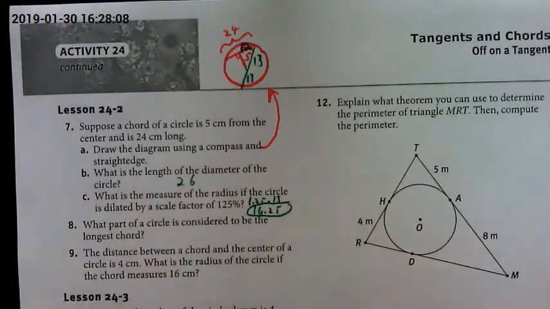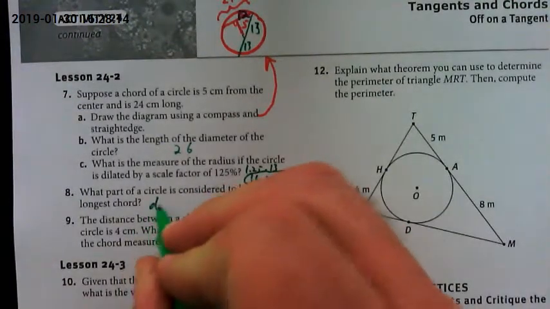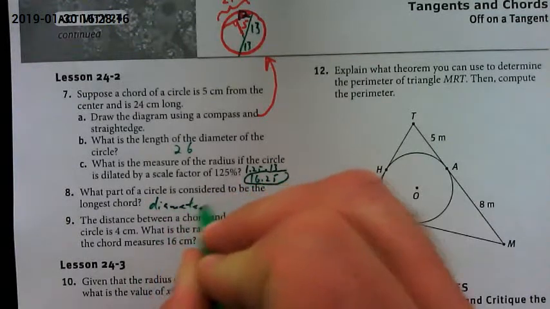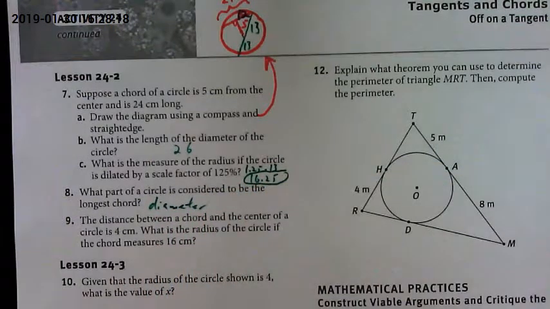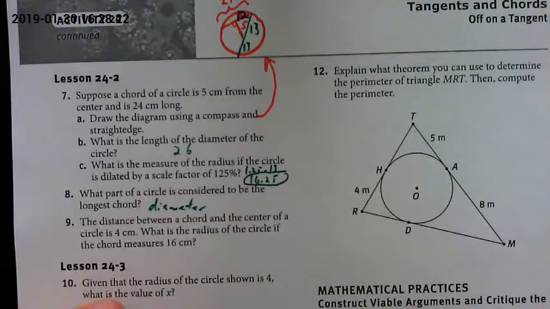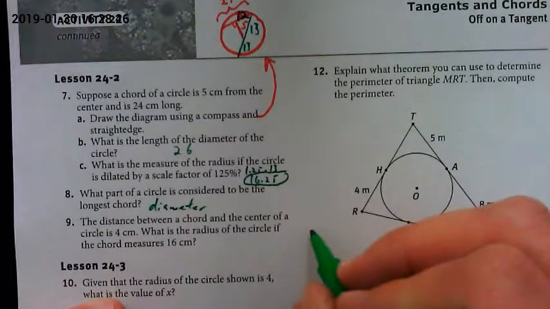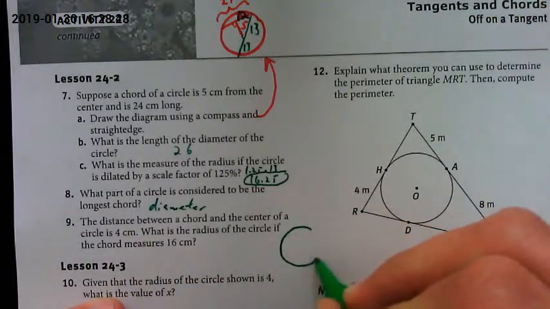On 8, what part of a circle is considered to be the longest chord? The diameter. The distance between a chord and the center of a circle is 4 centimeters. What's the radius of the circle if the chord measures 16 centimeters? So again, I'm going to draw a diagram.